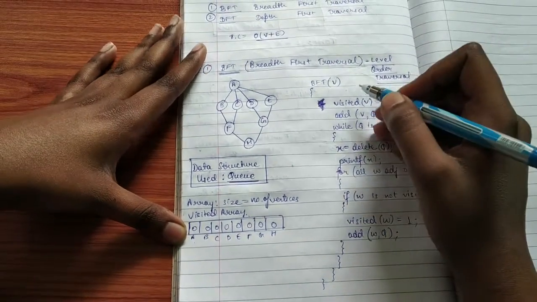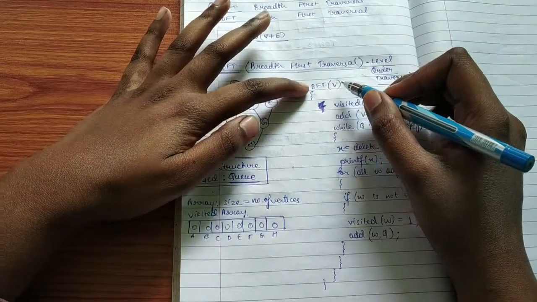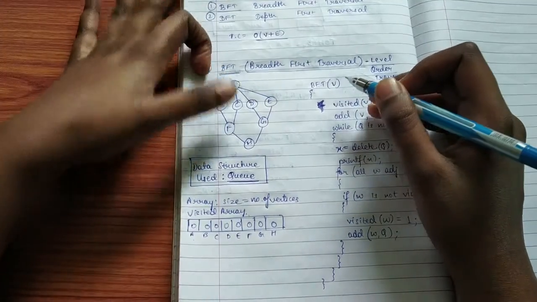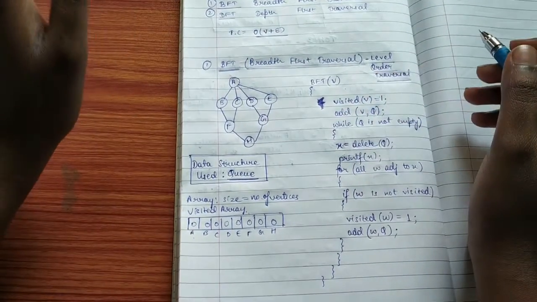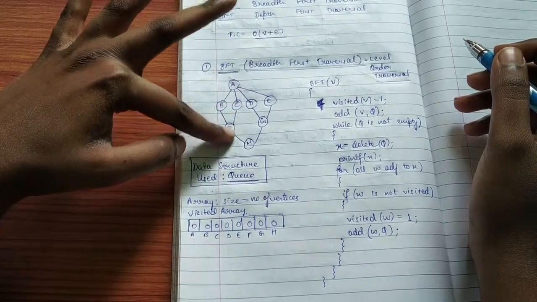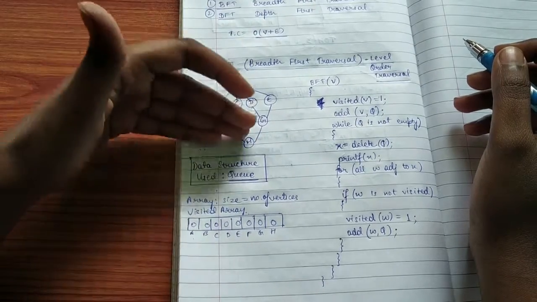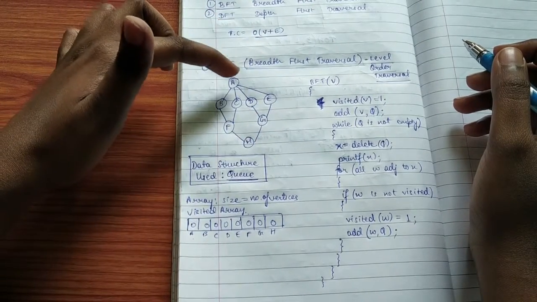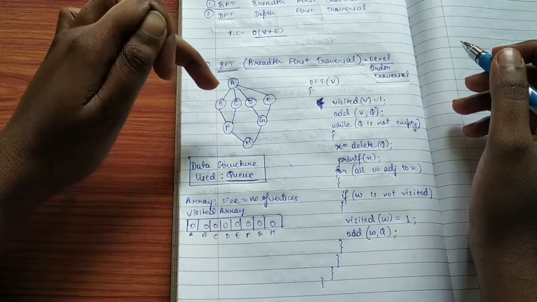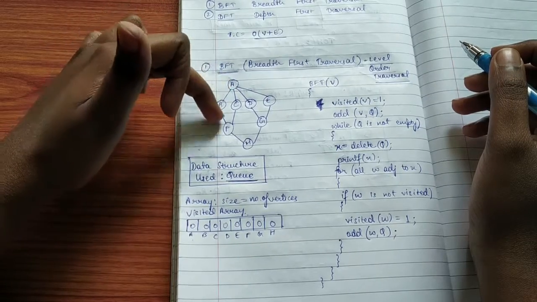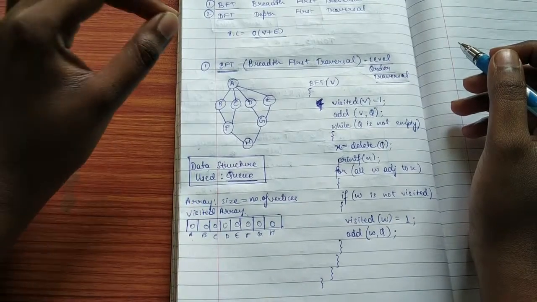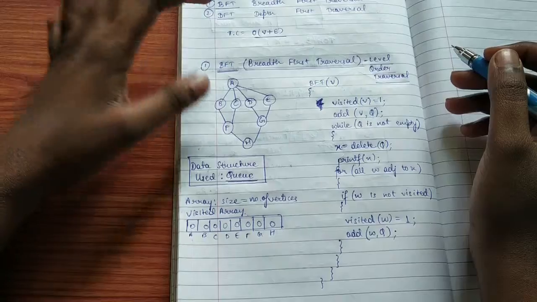So we begin with the algorithm here. You have the breadth first traversal function, BFT, and you give it a vertex as a parameter which we consider as the source vertex. You can take any of these vertices as the source. So supposing you take B, this will be the first level, this will be the second, this will be the third level. Basically the level means the distance of the vertex from the source. All those vertices which are at distance 1 will be on level 1, and those at the shortest distance 2 will be on level 2.